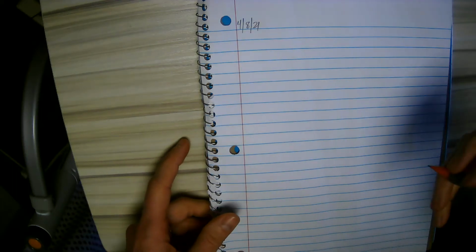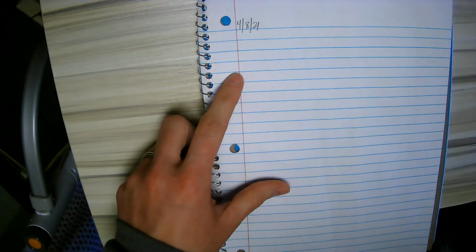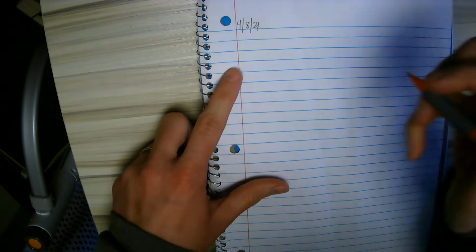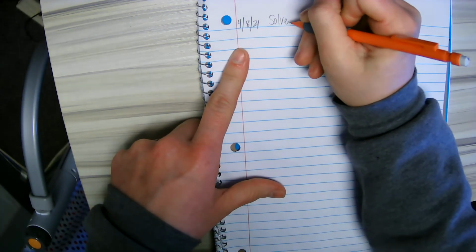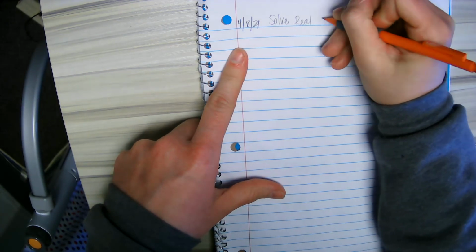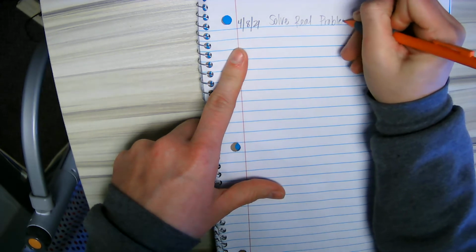Alright guys, we are going to look at some proportional problems. So we're going to solve real problems today with proportions.